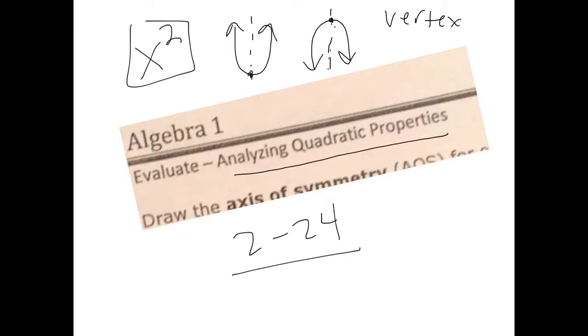Domain and range. Domain, these things get forever wide. Even though they look like they go up and down, the width of them is wider at every place you go. And so the domain is always all real numbers, and the range is the one that's different. This would be greater than a number, this would be less than a number because it's going down. All right, let's get into the problems.